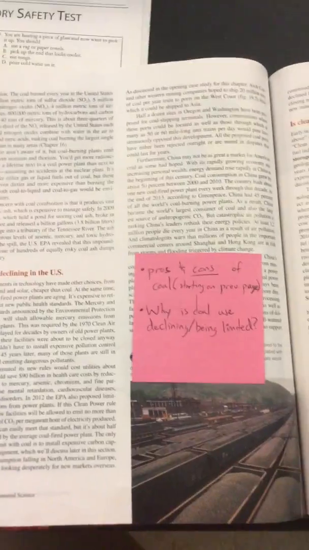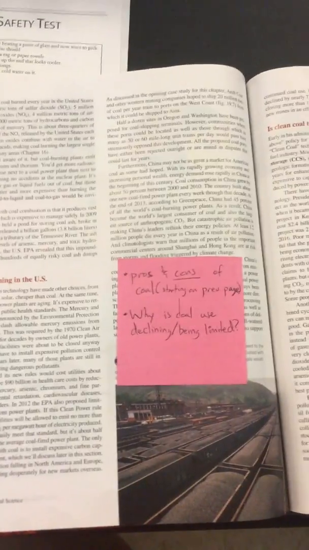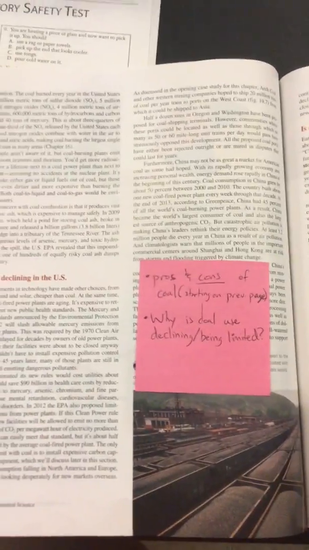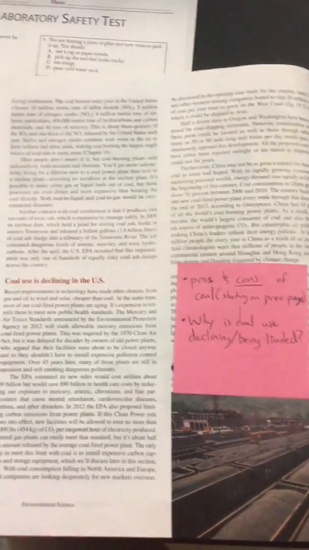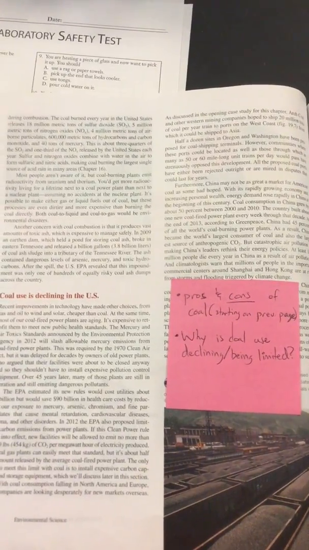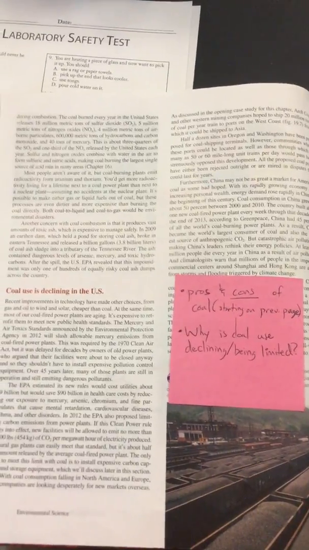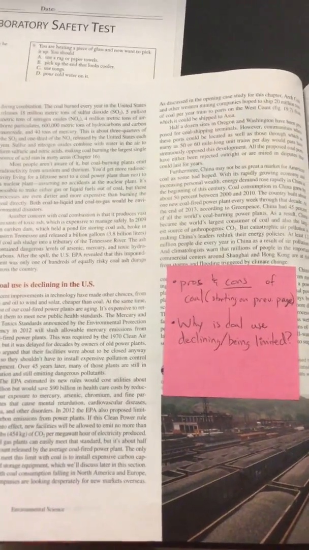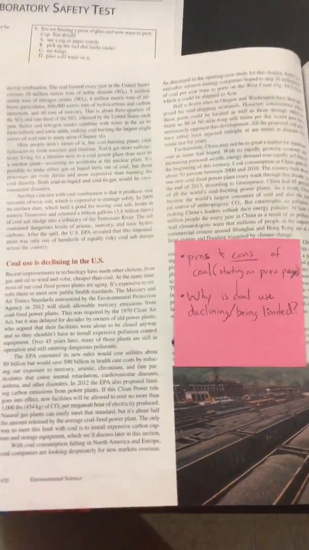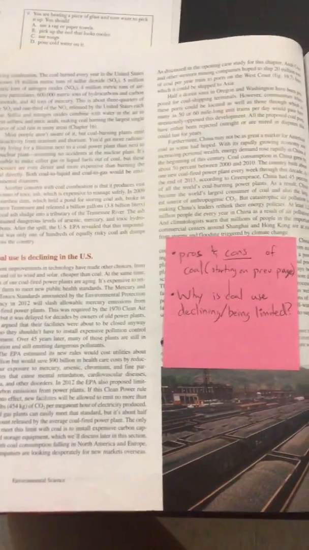Some of the cons of coal, though, is that it is a dirty process. So burning coal produces a lot of byproduct, and there are health problems. Things like radioactivity. Coal plants emit radioactivity from uranium and thorium. That's not something a lot of people know about. And that can potentially be a problem.